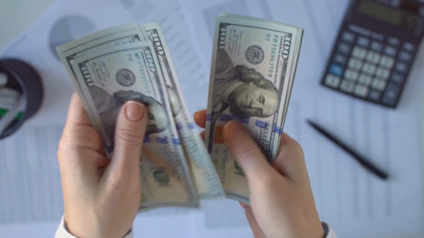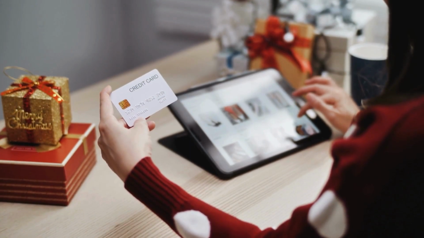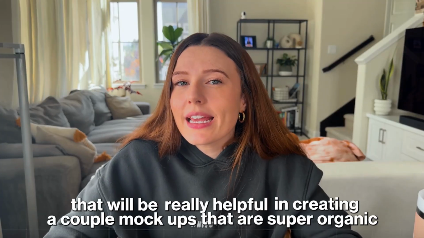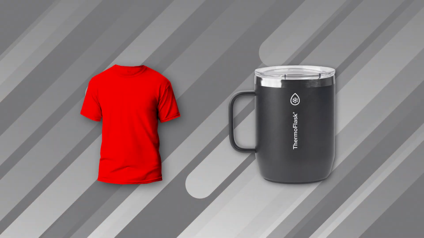Now, obviously with print on demand, a really big benefit of this business model is that we don't have to own a bunch of inventory, but if you have the financial ability to order a couple of different samples and actually have physical goods of that product, that will be really helpful in creating a couple mockups that are super organic and actually realistic to what the customer is going to receive. It's also a really good idea to make sure that you're doing a little bit of quality control and checking in to make sure that the product is actually being placed on the t-shirt or on the mug where you think it is, so that way your actual mockups match more closely.